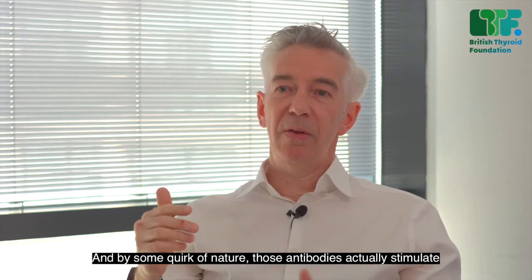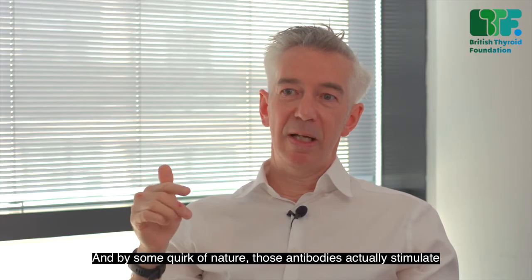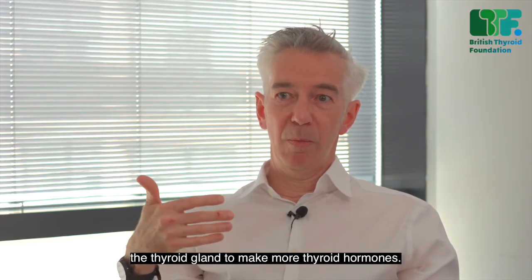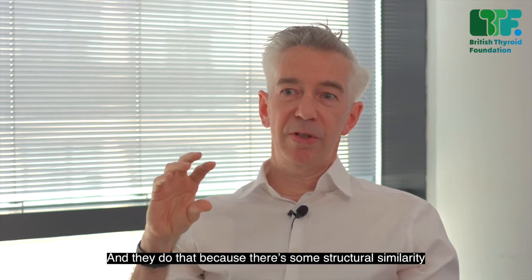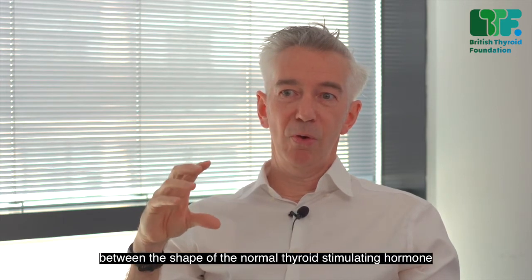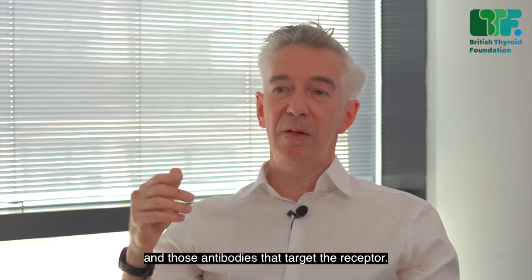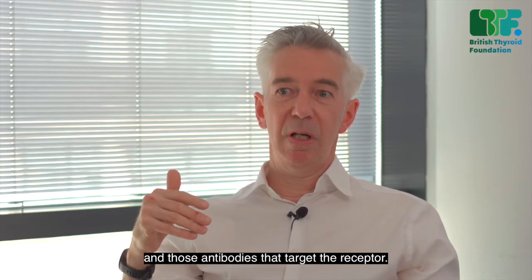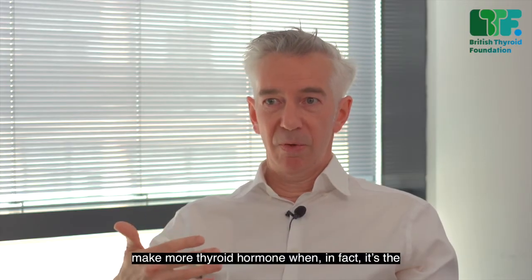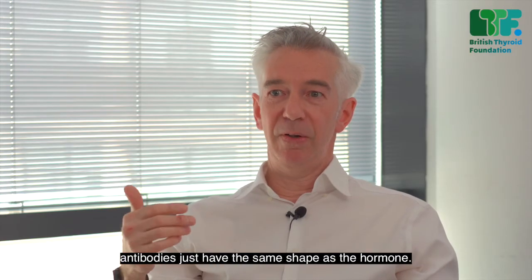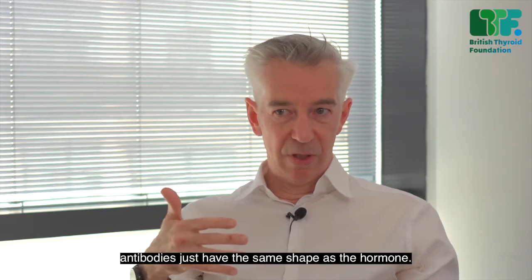In Graves' disease, there are antibodies against the thyroid stimulating hormone receptor, and by some quirk of nature, those antibodies actually stimulate the thyroid gland to make more thyroid hormones. They do that because there's some structural similarity between the shape of the normal thyroid stimulating hormone and those antibodies that target the receptor. So if you like, the thyroid is fooled into thinking it needs to make more thyroid hormone, when in fact it's the antibodies that just have the same shape as the hormone.